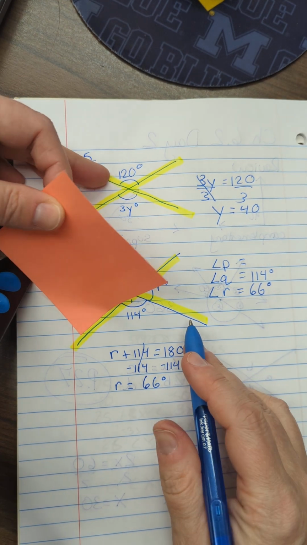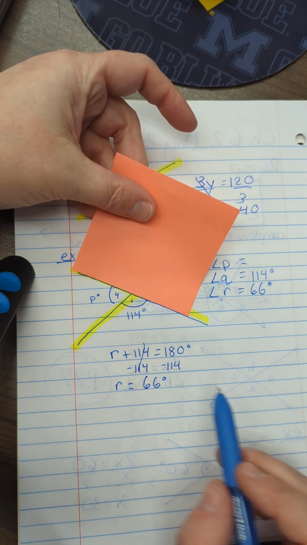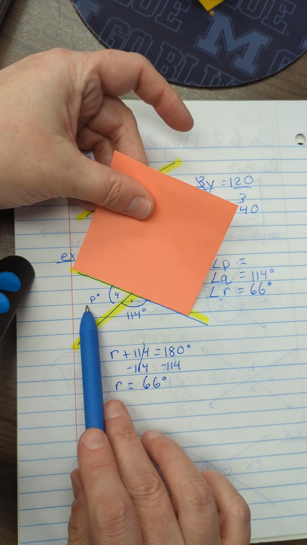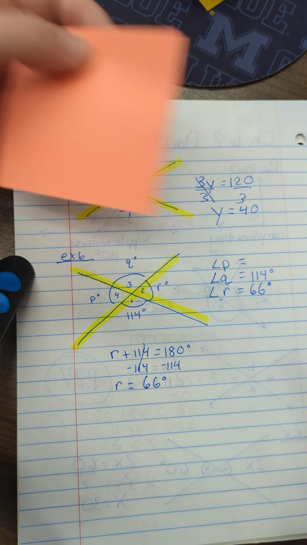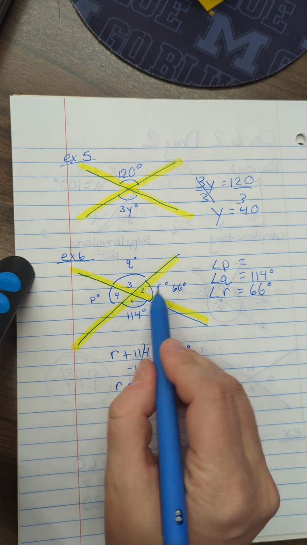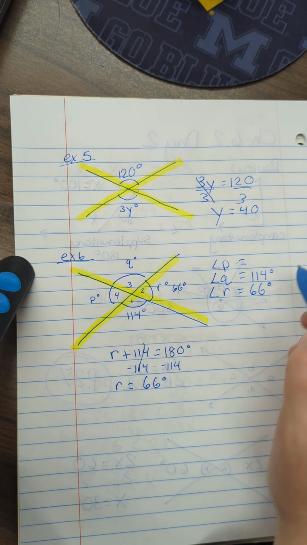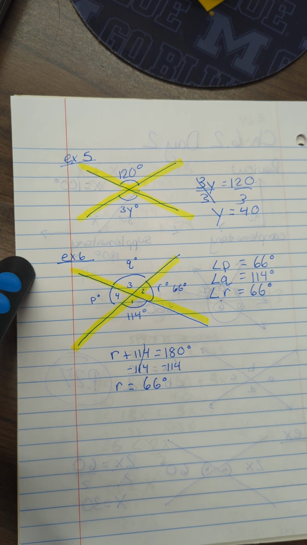Now, for my last one, I have two options. I can make this a straight line and do the same thing, right? P plus 114 equals 180. Or I know that this is 66 degrees, so I know whatever's across from the X has to also be 66 degrees. So that is how I would solve that. Whenever I have any X, if I know one of the angle measurements, I can very easily find all the other ones.